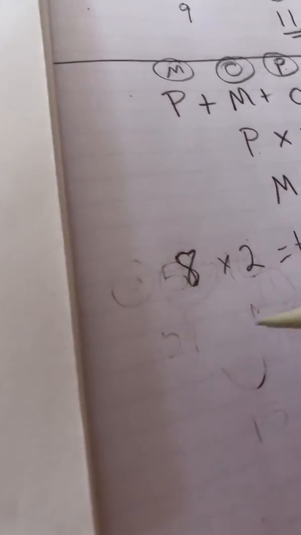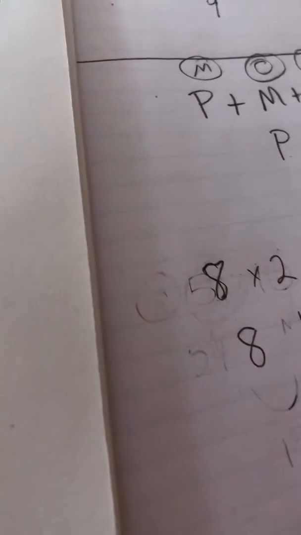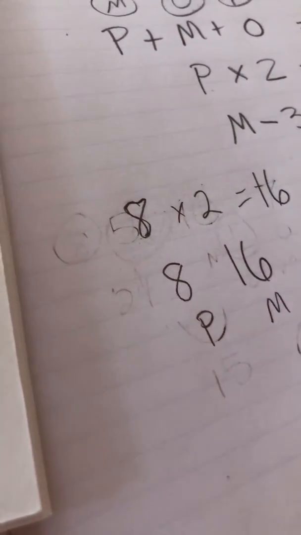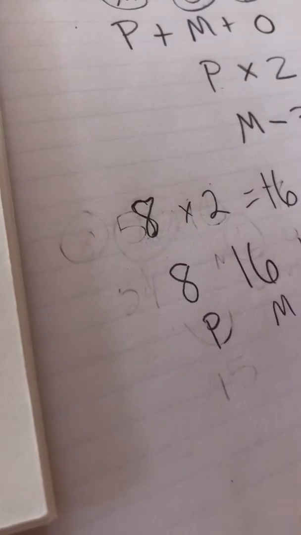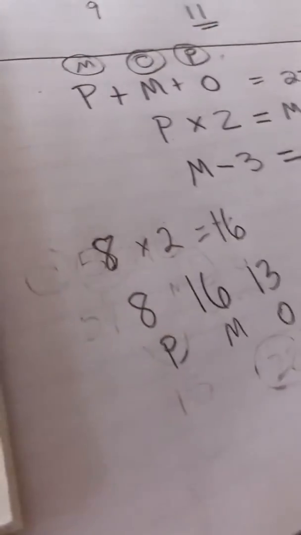So 8 times 2 is 16. That would be 8 pepperoni and 16 mushrooms. And we also know that mushrooms minus 3 is olives, so 16 minus 3 is 13. I know without even trying to add it up, this adds up to way more than 27. So that is not right.